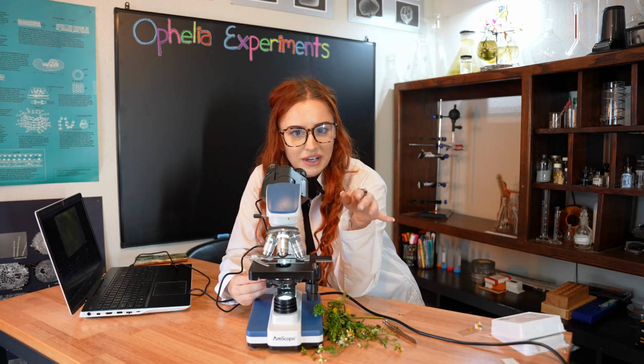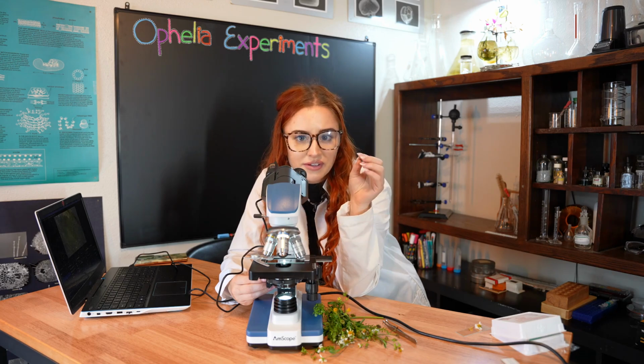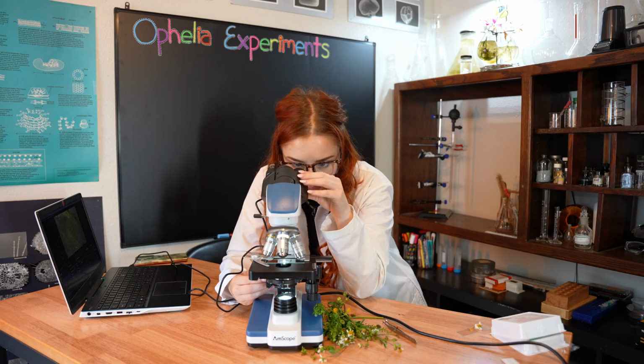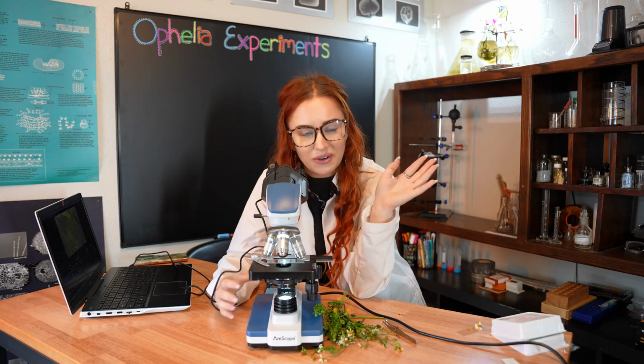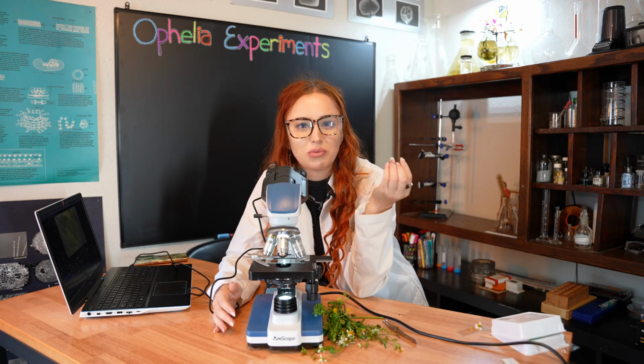And so the next thing we're going to be taking a look at today are the vascular bundles of the flower petal. So if we look through here and try and get it into focus, there it is. This is the plant's transportation system, giving it all its water and nutrients to help it grow.